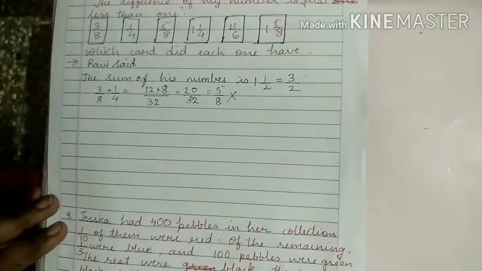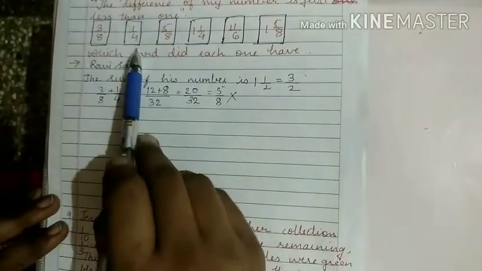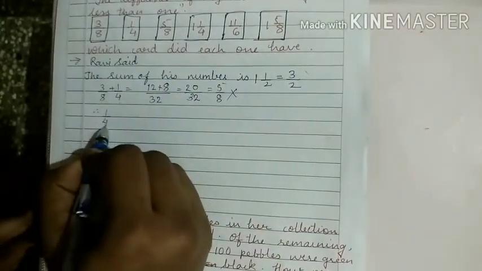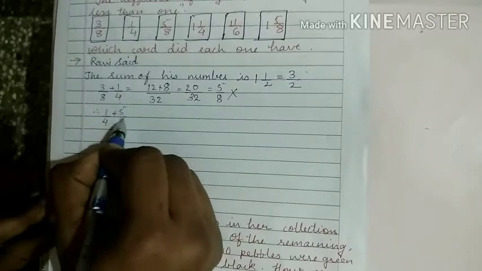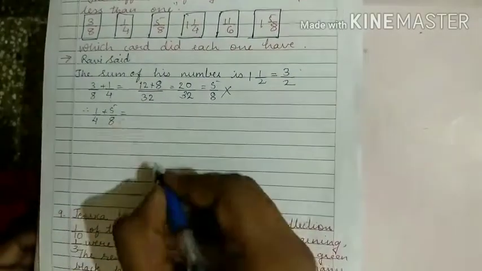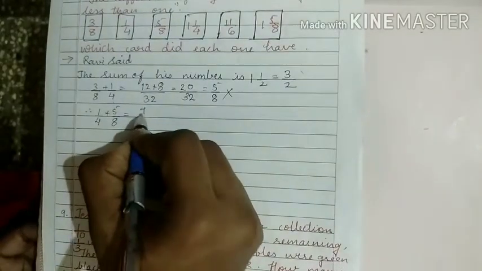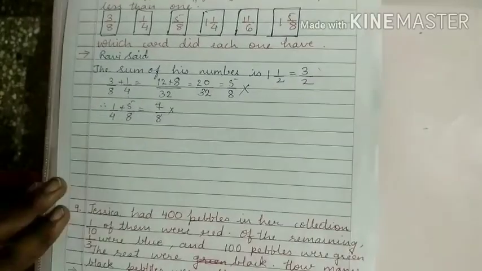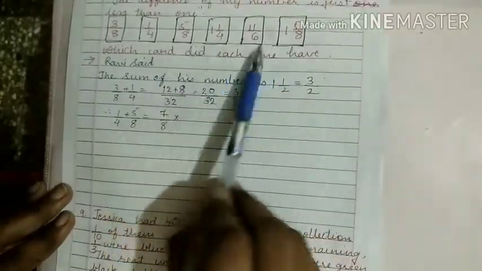Now we will check for 1/4 and 5/8. So 1/4 plus 5/8 is equal to, what are we going to get? We are going to get 7/8. Again, it is not working. Like that, we have to check for all the numbers.